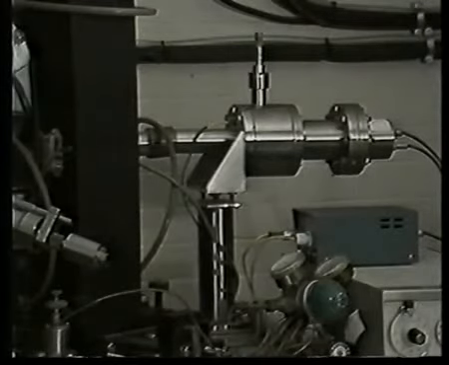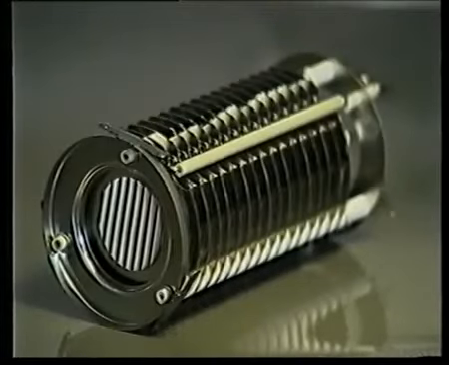The detector in this case is an electron multiplier. Here it is removed from the mass spectrometer tube. It contains a number of thin metal electrodes known as dynodes. If you count them, you'll find that there are 17 in this case.